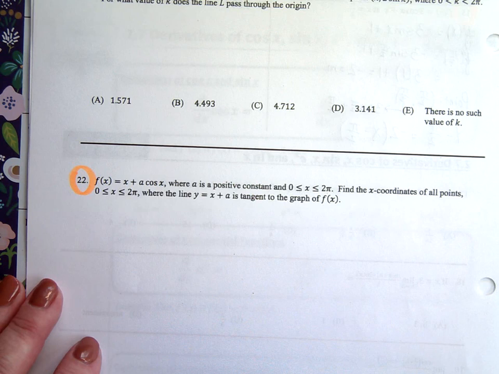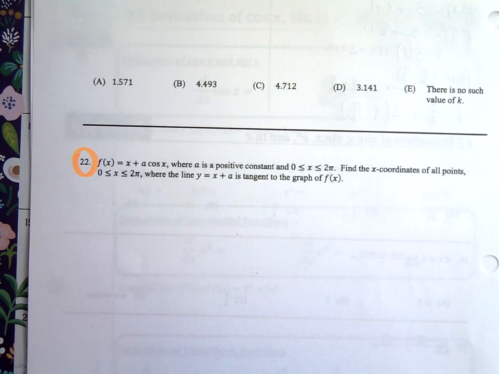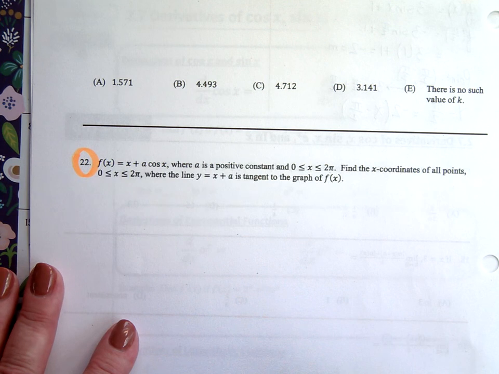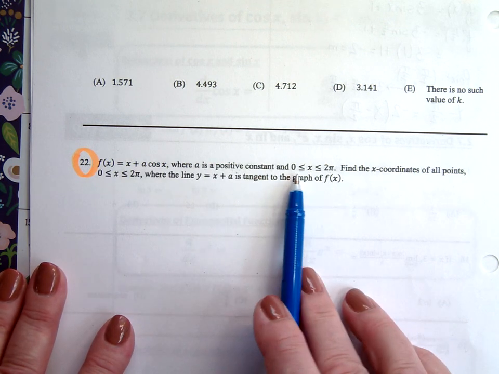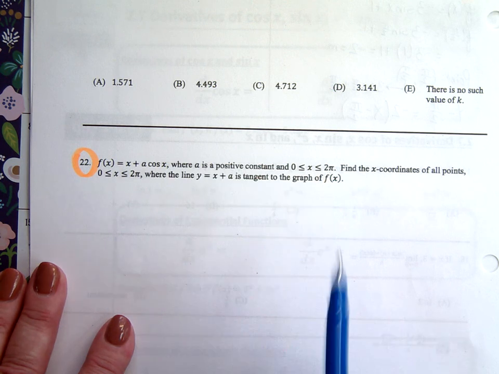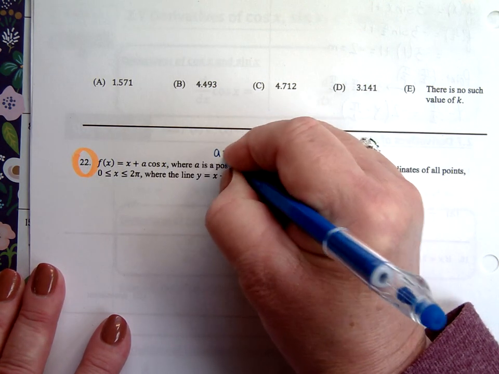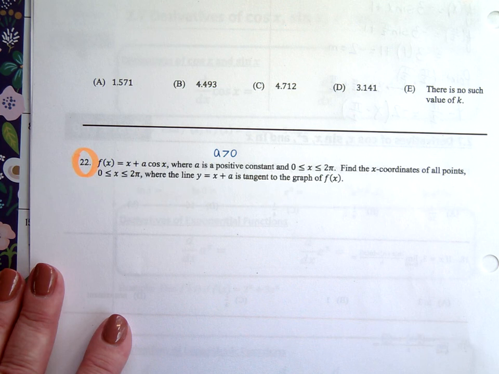Number 22 says a function f of x is equal to x plus a cosine of x, where a is a positive constant somewhere between 0 and 2 pi. So it's got to be positive, which means a has to be greater than 0. Find the x coordinates of all points between 0 and 2 pi where the line y equals x plus a is tangent to the graph of f of x.